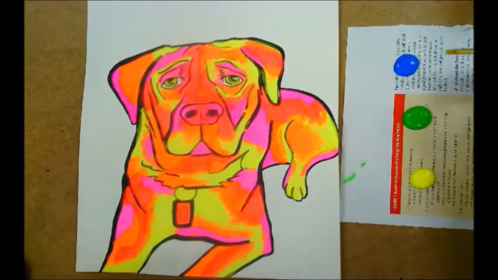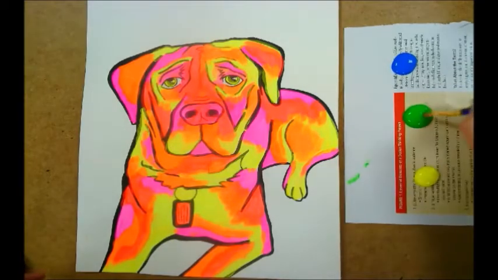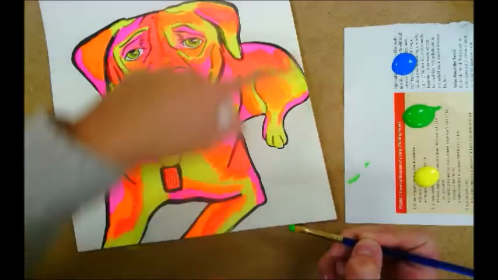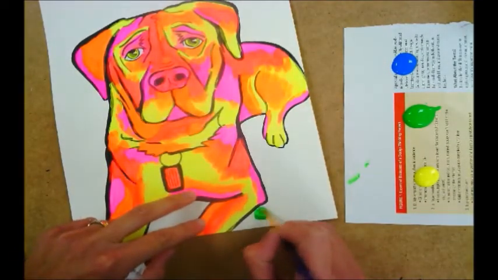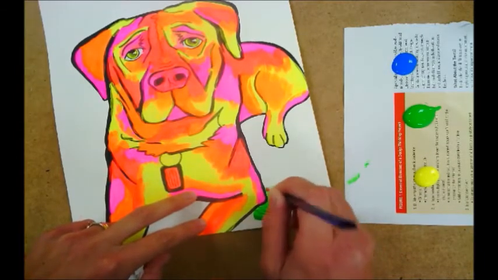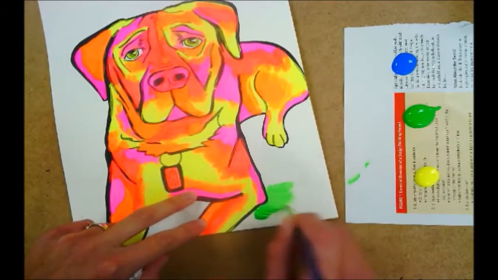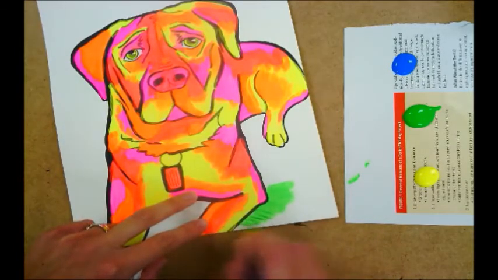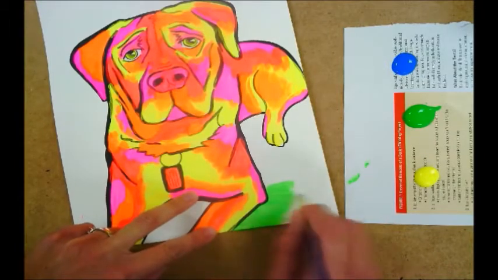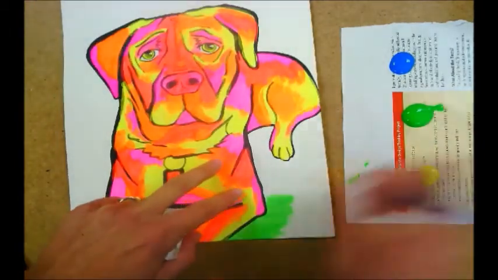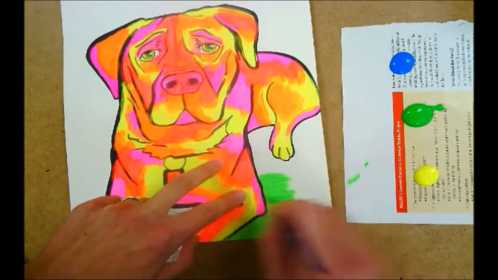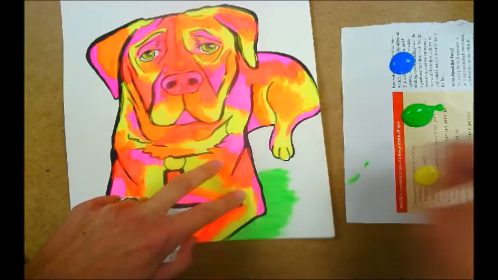And what you're going to do is pick one of your colors. I'm going to start with green. And in the background, you're going to go all the way around your animal. And when you're painting, you want your brush strokes to pull out away from your animal. So I'm spreading and pulling that out and away. So the more you get done, it's going to look like the lines and the brush strokes are radiating out from the animal.